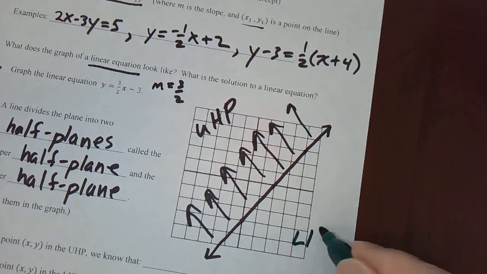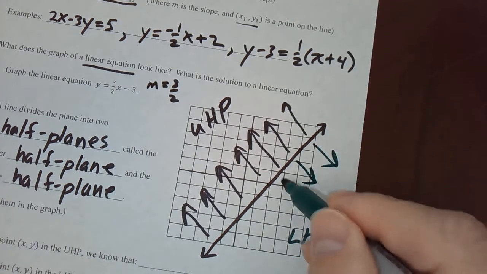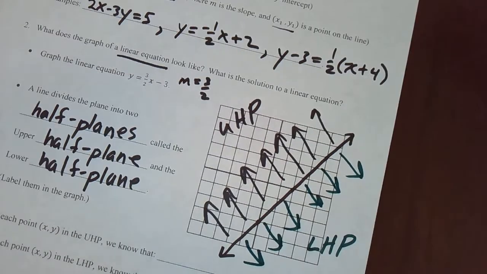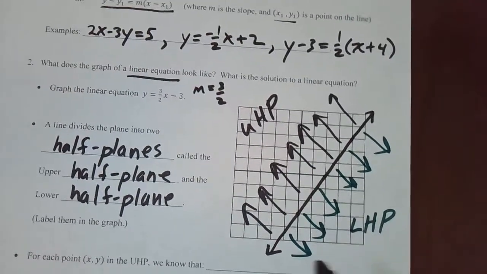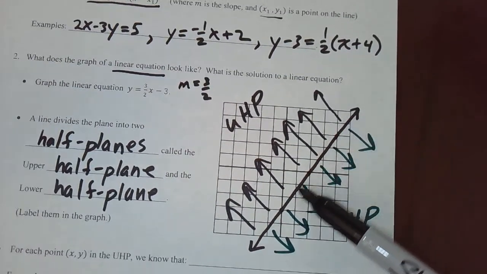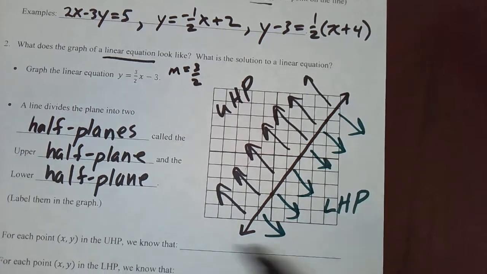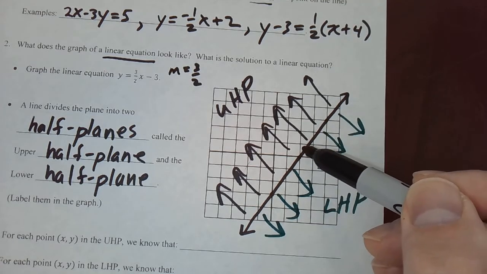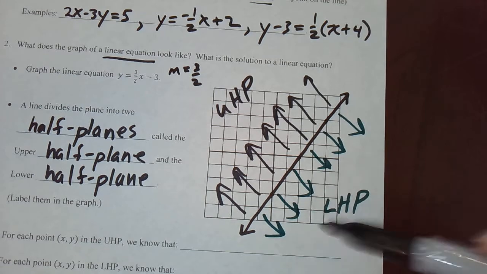The lower half plane is this direction. So notice what we have when we plot a line. Every single point in the xy plane is either on that line or in its upper half plane or in its lower half plane.